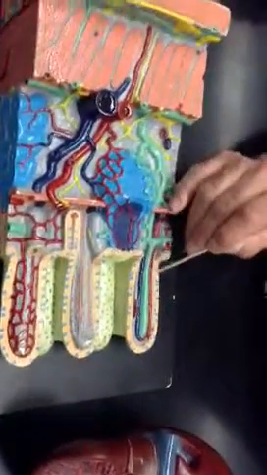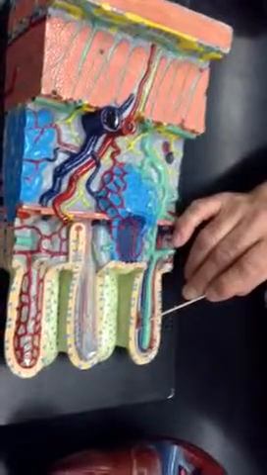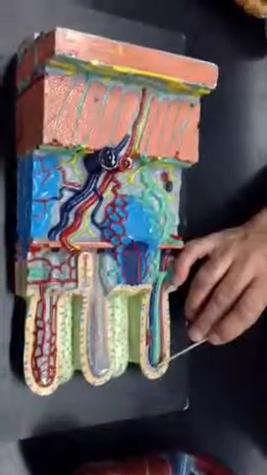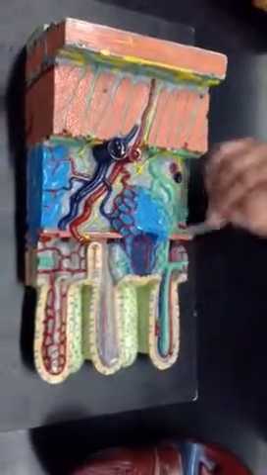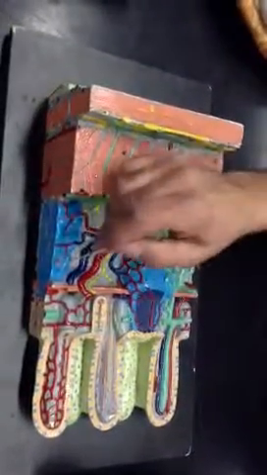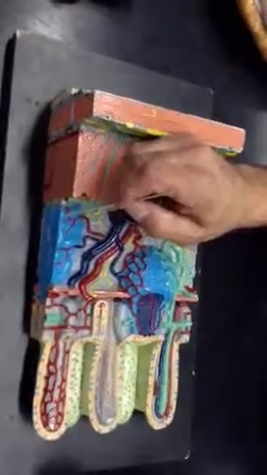In this one, they're showing you a lacteal. That's part of the lymphatic system. You have an arteriole and a venule. They are attached. That's called an anastomosis. This lymph nodule is called the Peyer's patch. This gland is called the Brunner's gland.